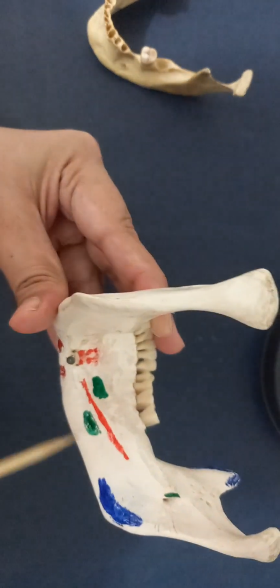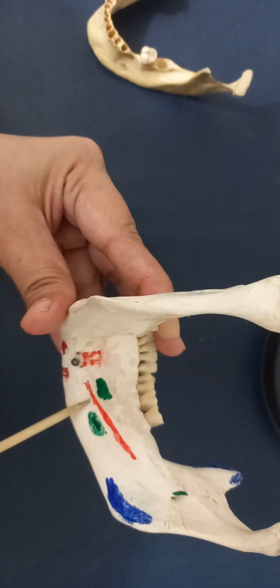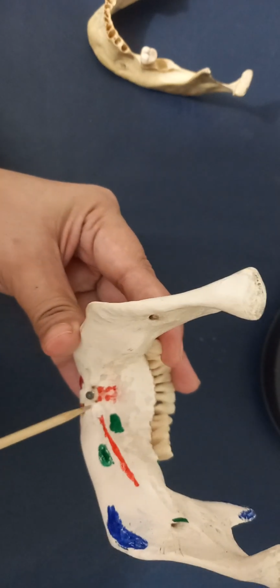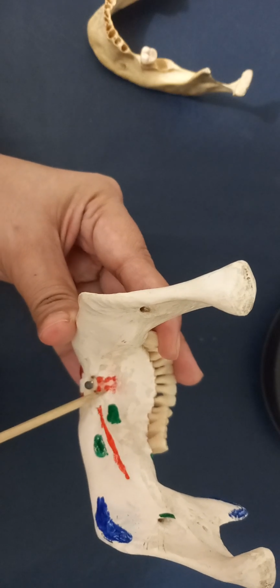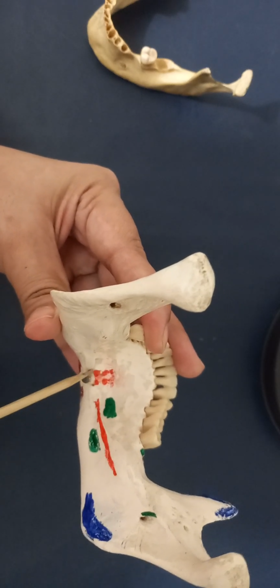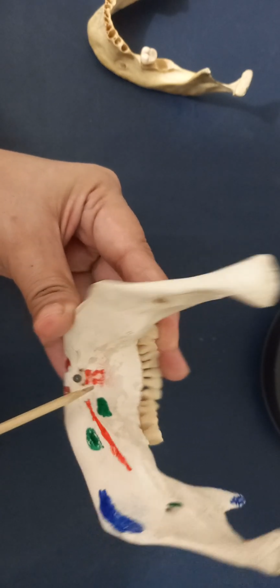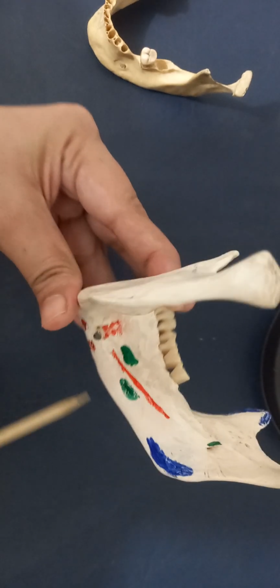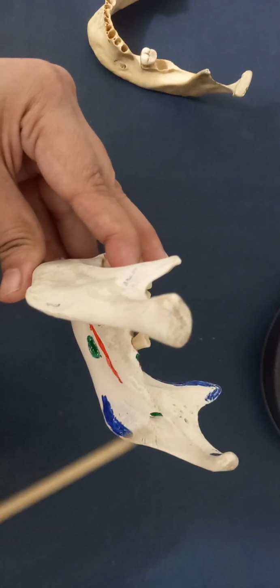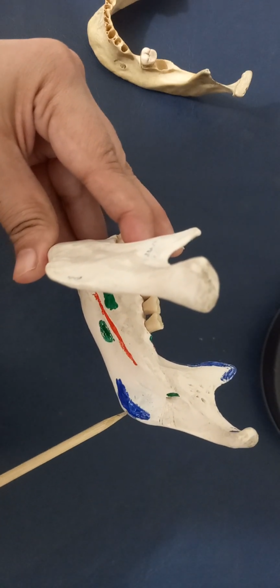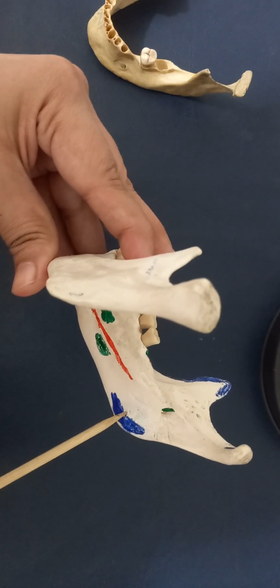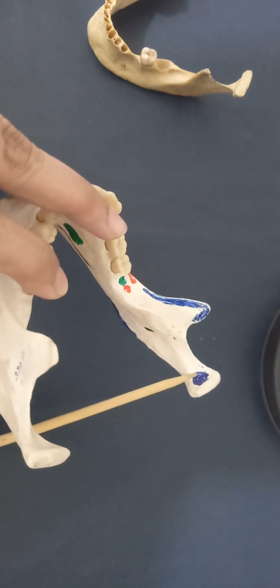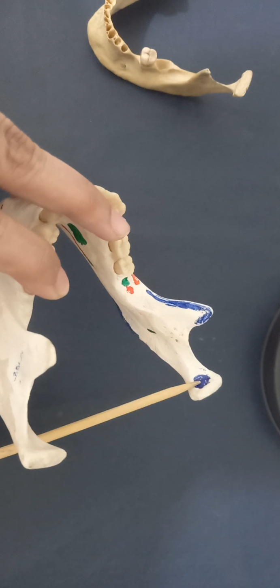Now on inner surface, on the mylohyoid line, there is origin of mylohyoid muscle. Here is the submandibular gland, sublingual gland, and then from the superior genial tubercles there is origin of genioglossus. From the inferior genial tubercles, origin of geniohyoid. From the digastric fossa, there is origin of digastric, anterior belly of digastric. Then on the inner or the medial surface of the ramus of mandible close to the angle, there is insertion of medial pterygoid, and on pterygoid fovea there is insertion of lateral pterygoid.